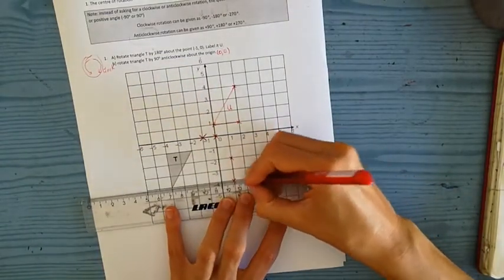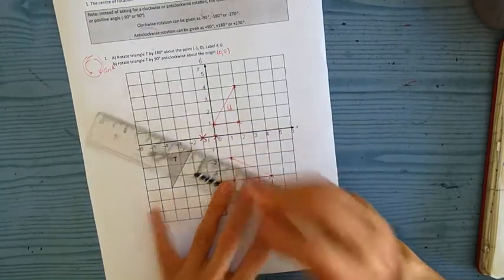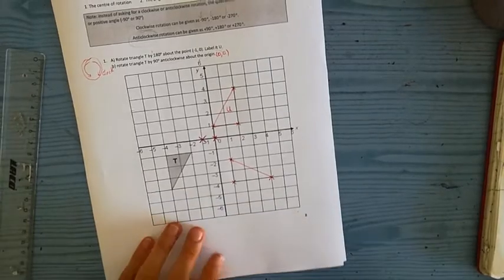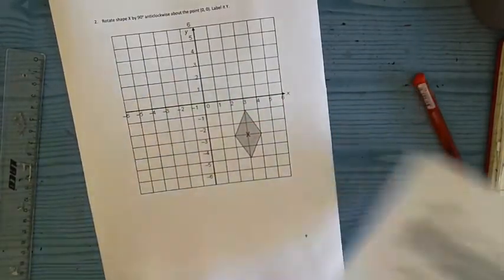Now in this question, it doesn't tell me to label it a particular name, so I just leave it as it is. And that is letter B. I want you to try number 2 on your own and then check out the next video, girls.